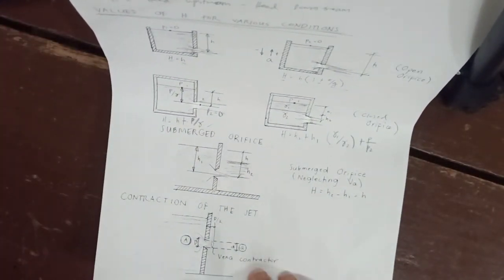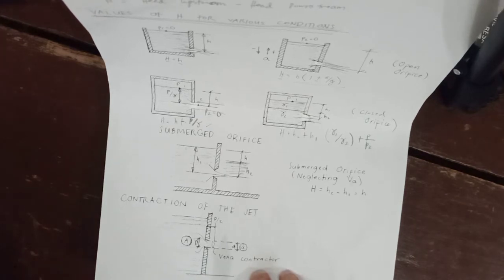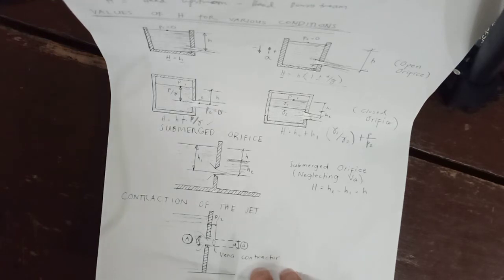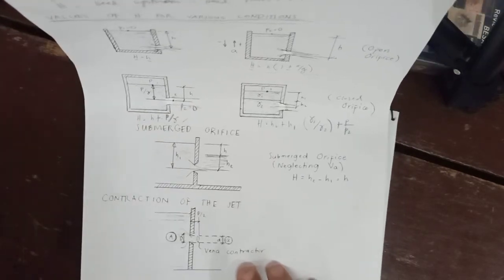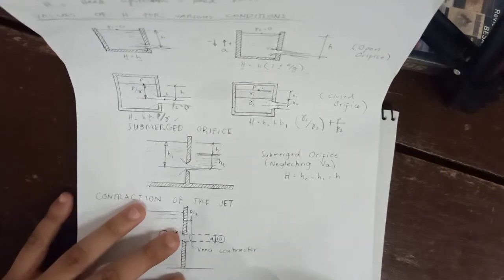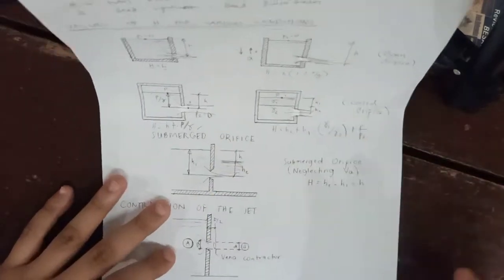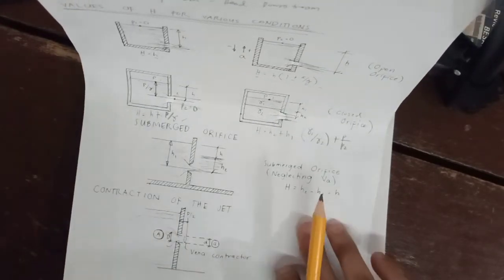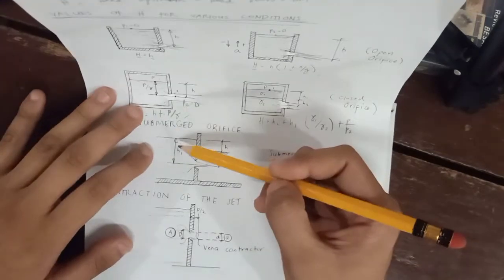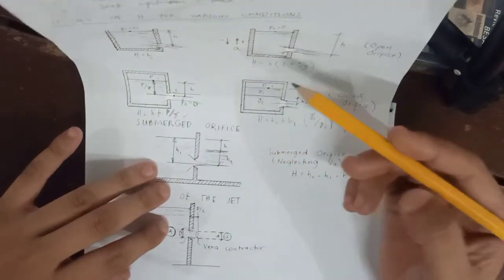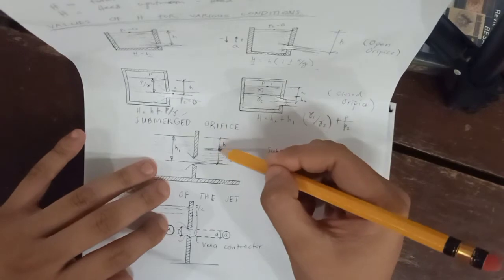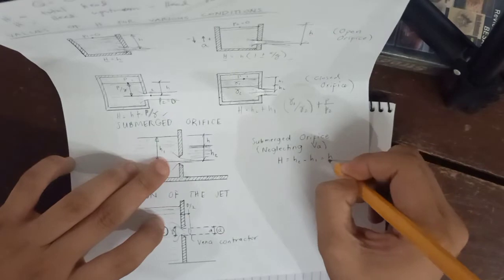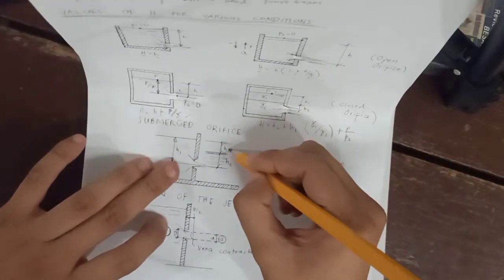What if the orifice is submerged? Upstream and downstream. Simply, we subtract the heads. Again, do not forget that whenever there is liquid, there is pressure head. So we take the first chamber and the second chamber and subtract the heads, that's why we have the small h, this one.